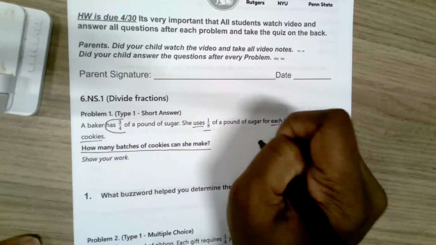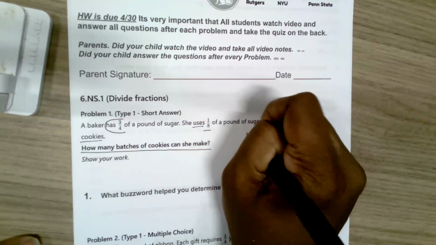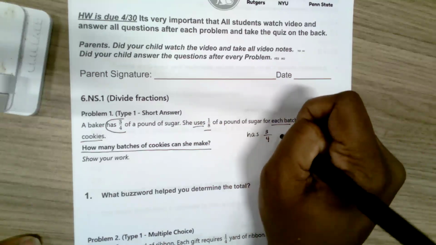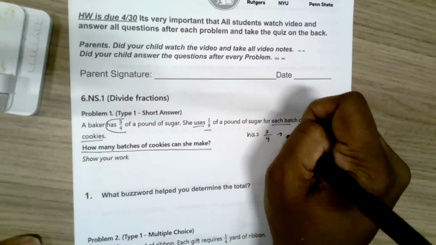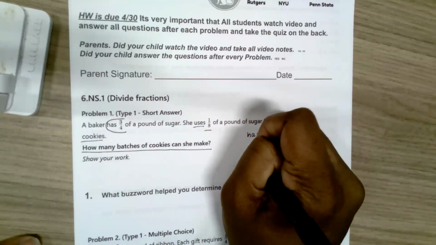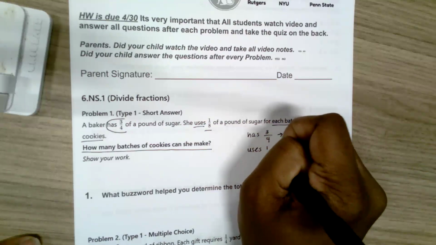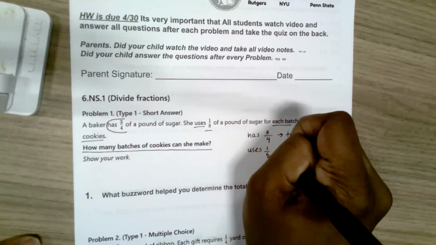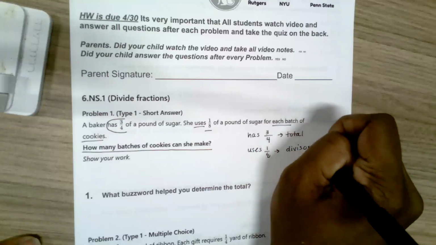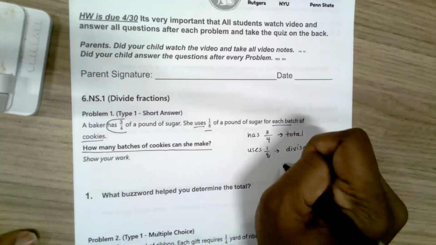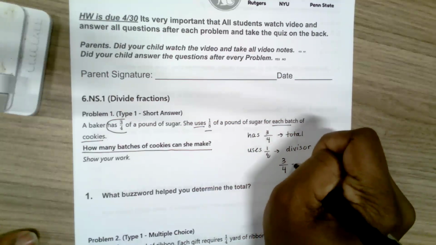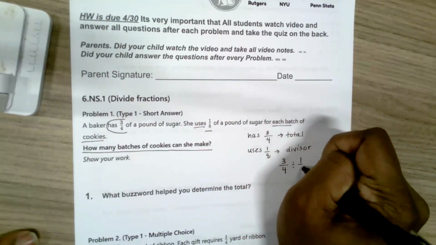Well, since I know the baker has 3/4, I know that that is the total. And I know that she uses 1/8, so I know that is the divisor. My number sentence is 3/4 divided by 1/8.